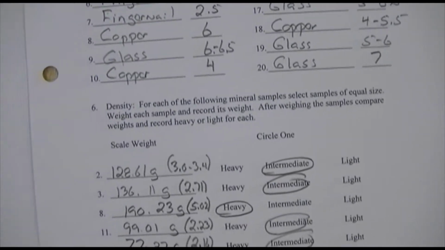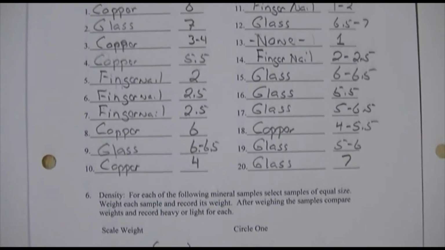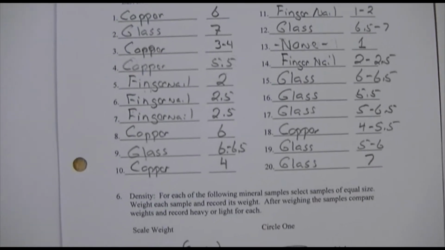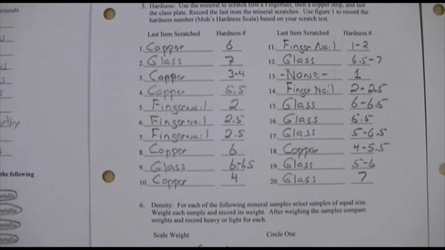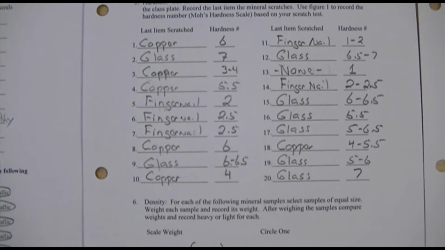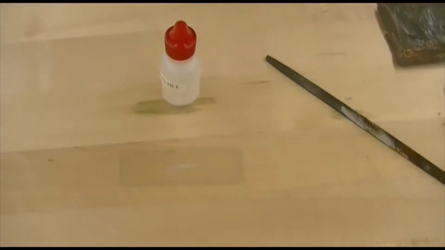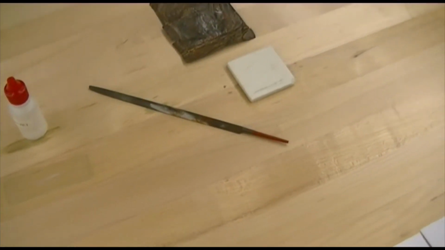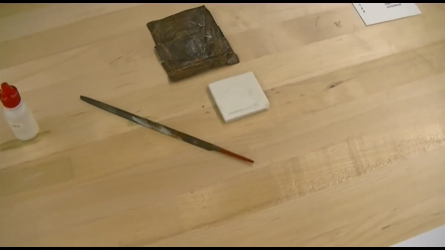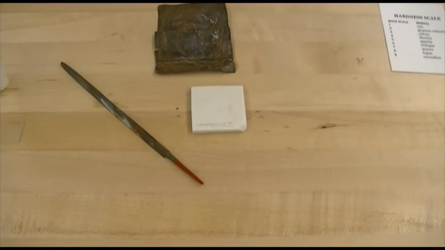And then we're going to look at the aspect of hardness. And so the scales that we're going to use for hardness here are simply this. We're going to look at how hard the mineral is compared to things around us. So fingernails, a copper plate, a glass slide, and a file. So these are some of the tools that you use when you start identifying minerals. It's good to have a bottle of hydrochloric acid. This is very dilute. A file, a copper strip, and a streak plate.